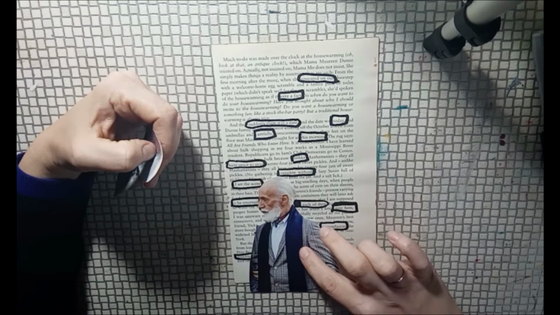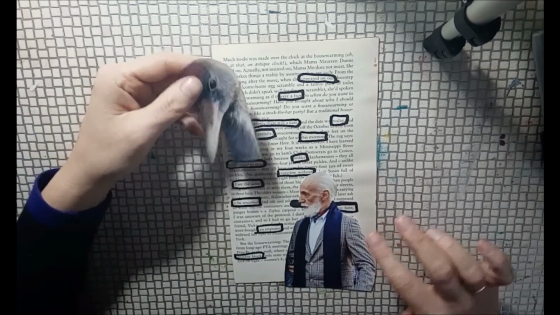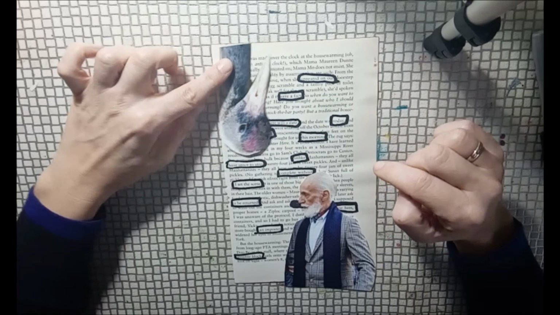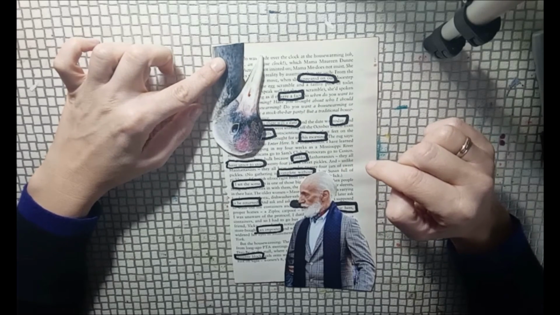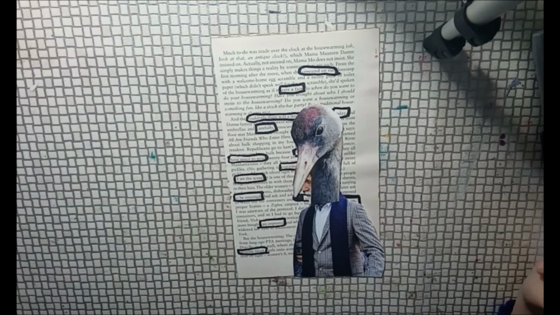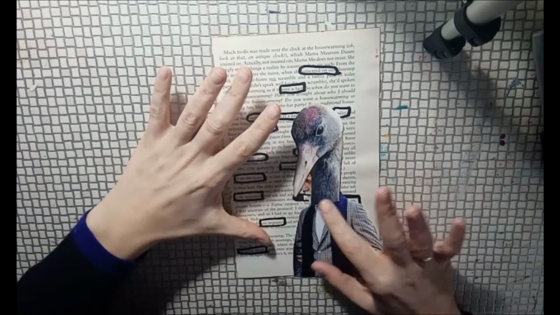I like that. Now I have this one, and again I want it to be coming out of the page. I quite like that option, it may make quite an interesting bird. So I think I will go with that, and I have one big image.